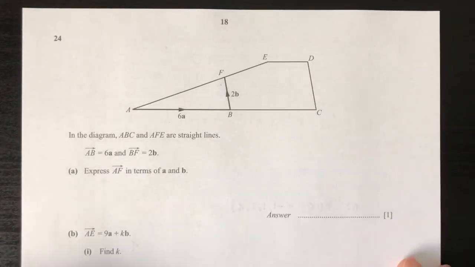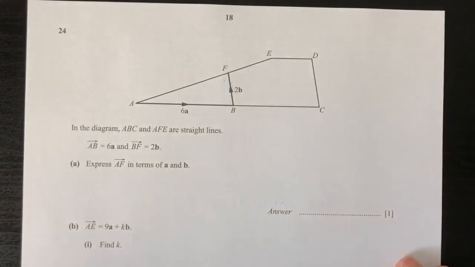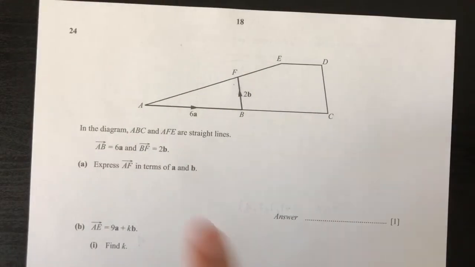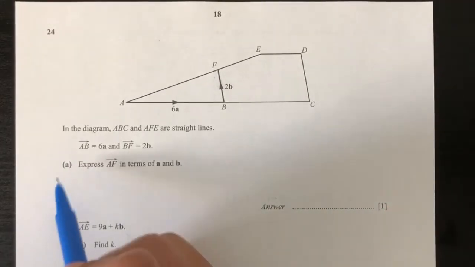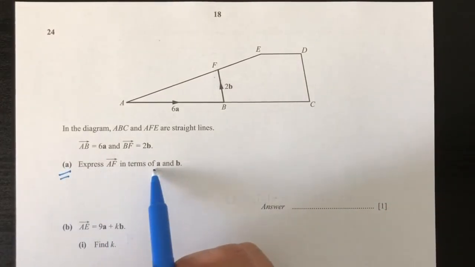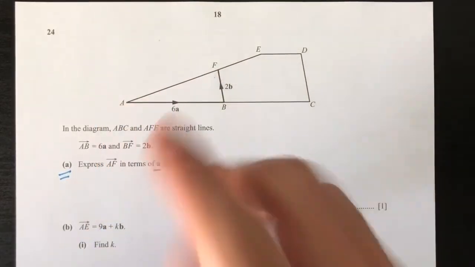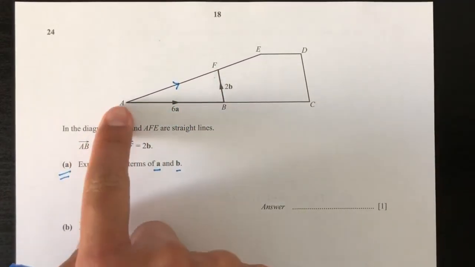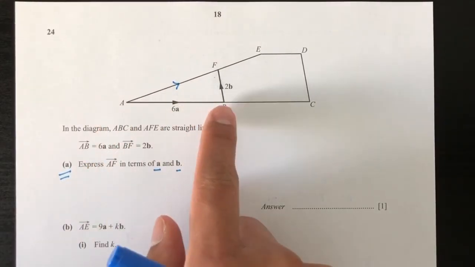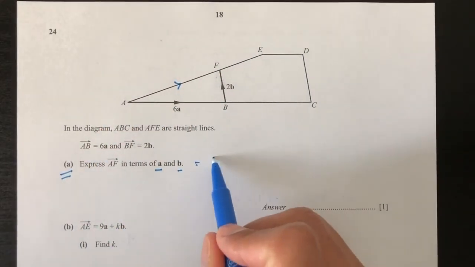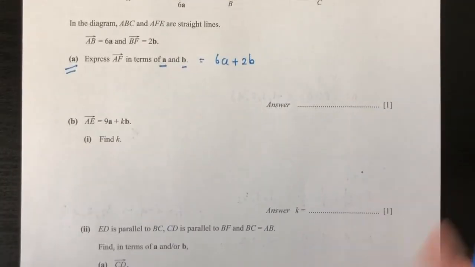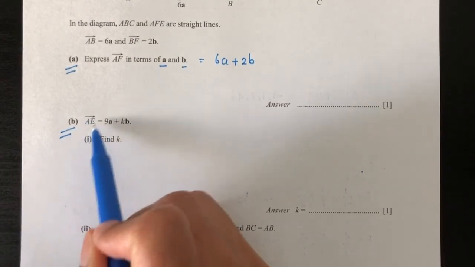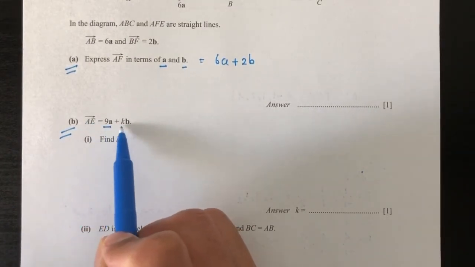Now let's move on to question 24, okay? So here, in the diagram, we have ABC and AFE are straight lines. That is the first thing that we know. Now part 1, you have to find AF in terms of A and B. So AF is this one. To go from A to F, we can first go from A to B, then B to F. So pretty easy. That will be 6A plus 2B. That is your AF. Now for part B, we have been given that AE is 9A plus KB.